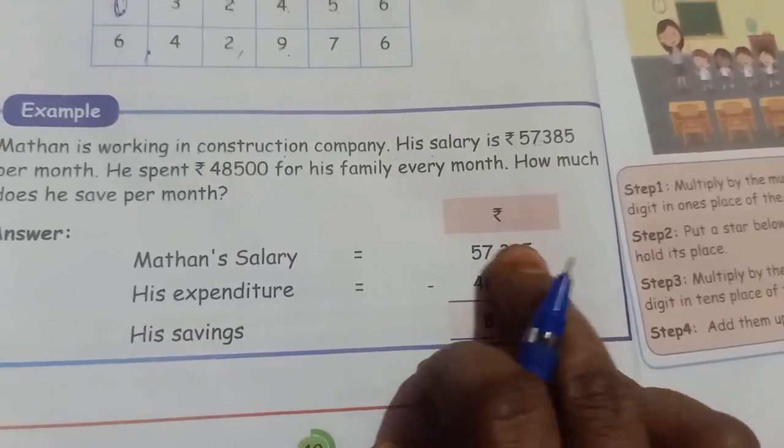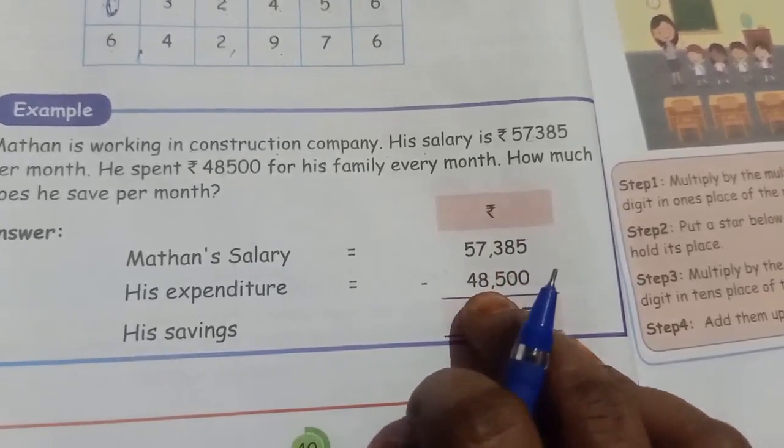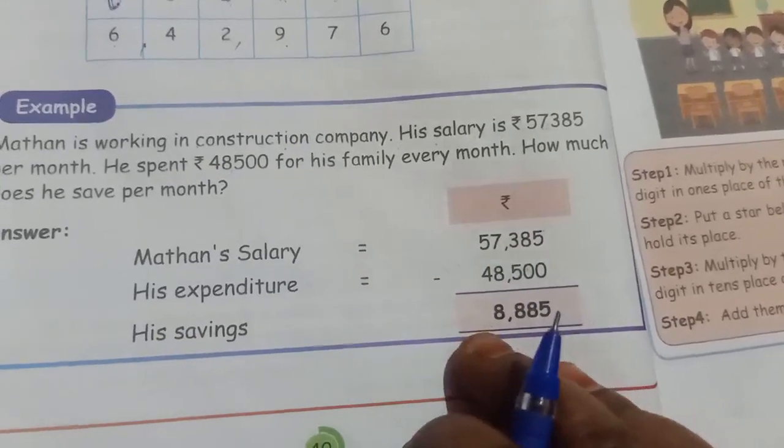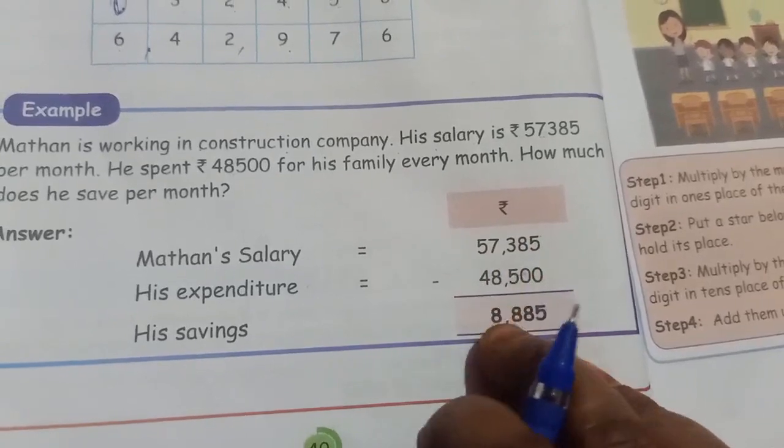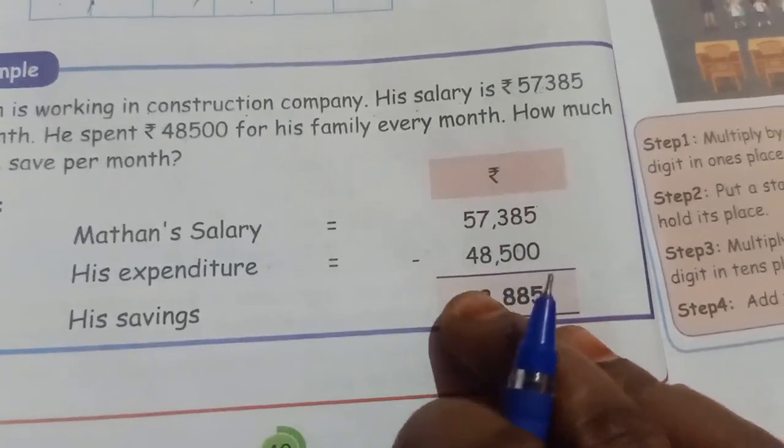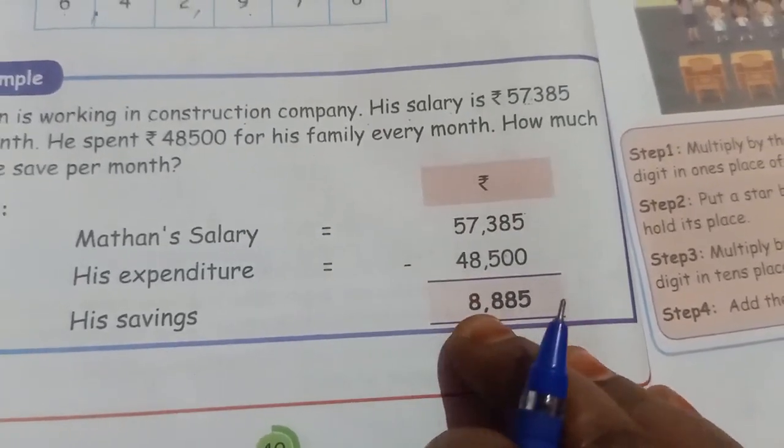48,500. Okay, that one you take right here. Next, what do you do? His savings. So that remaining amount only he saved. Okay, so to find that amount, what do you do? Put a subtraction symbol. Okay, ma'am.